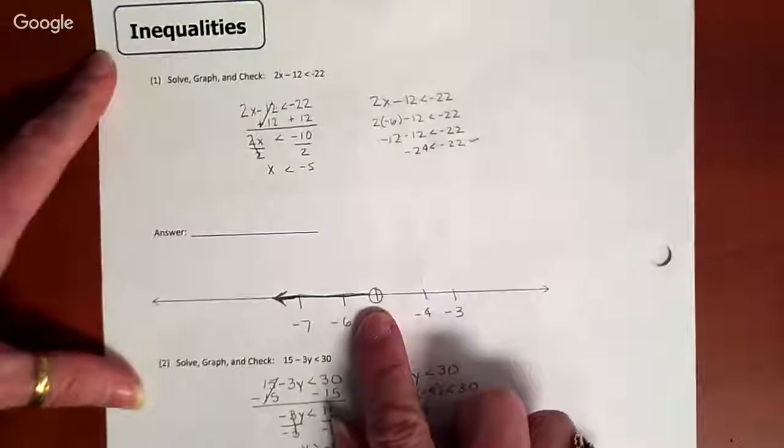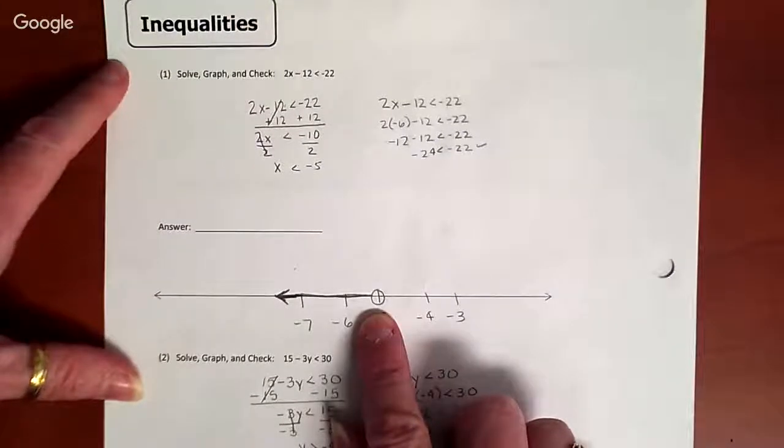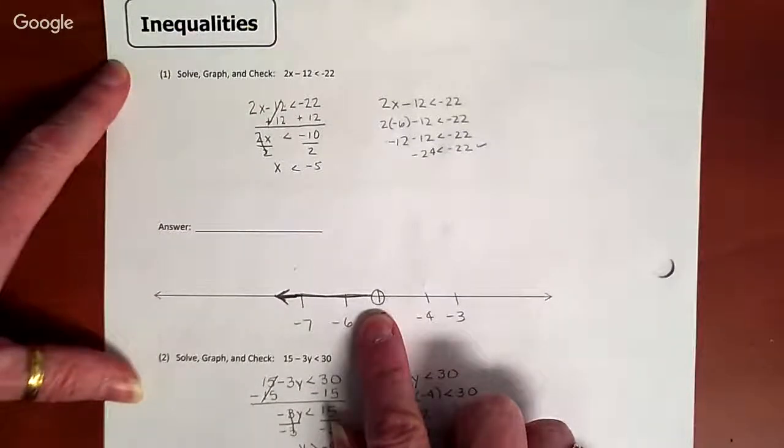make sure that if it is simply greater than or less than, it is an open circle. Greater than or equal to, less than or equal to, it is a closed circle. So please be aware of that. That's first.